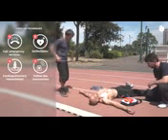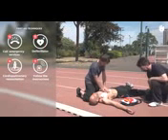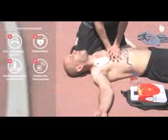Continue in this way until the emergency services can take over, or until the casualty begins breathing normally again.